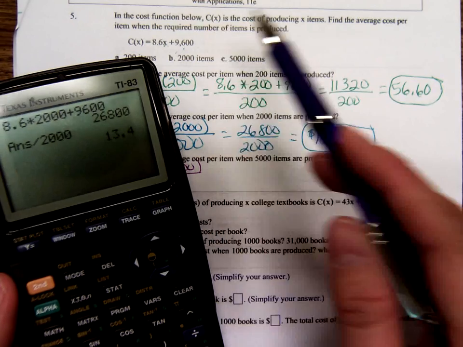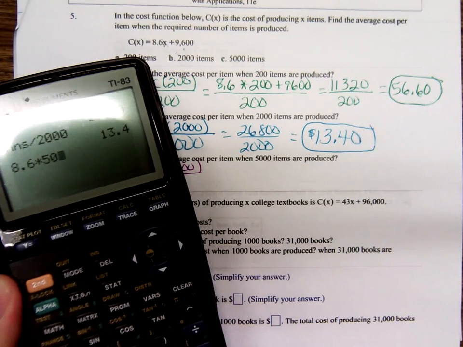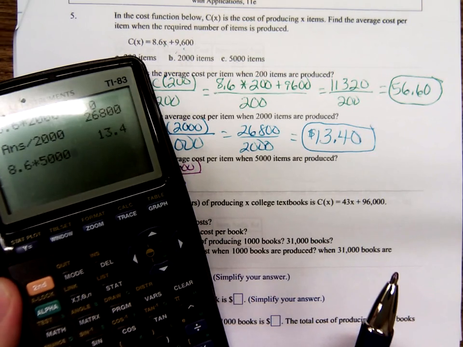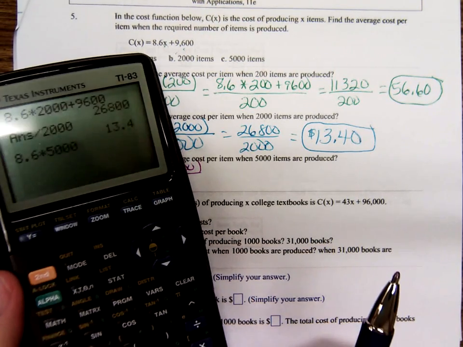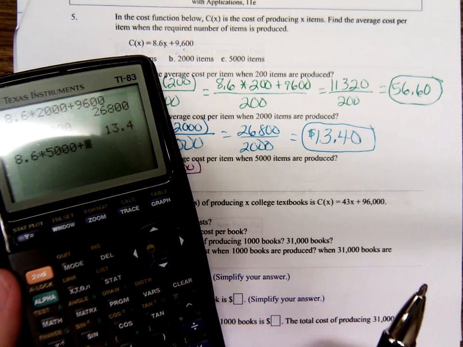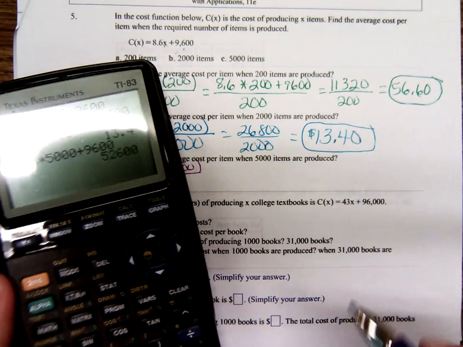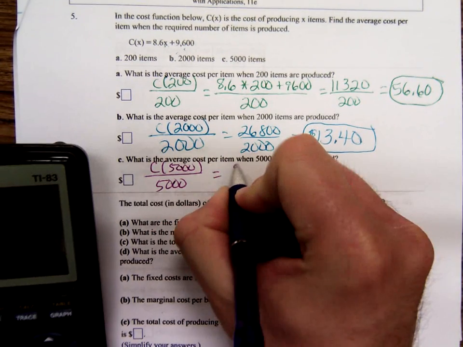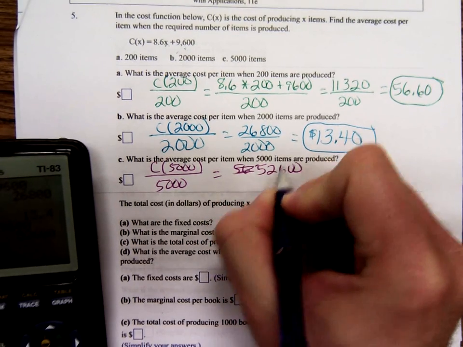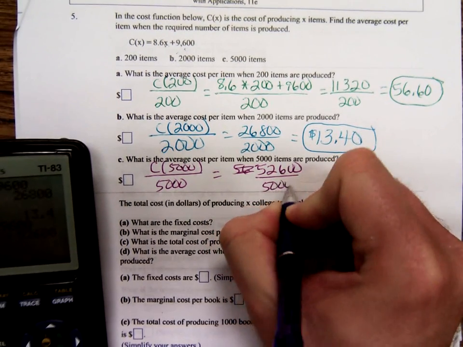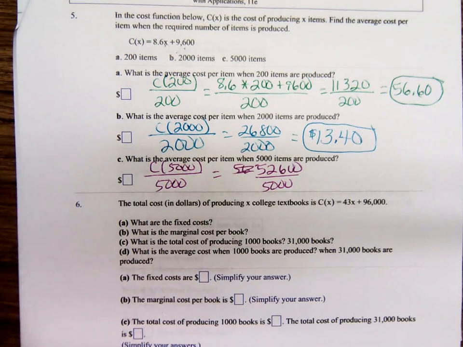It would be 8.6 times 5,000 plus 9,600, 52,600 divided by 5,000, $10.52.